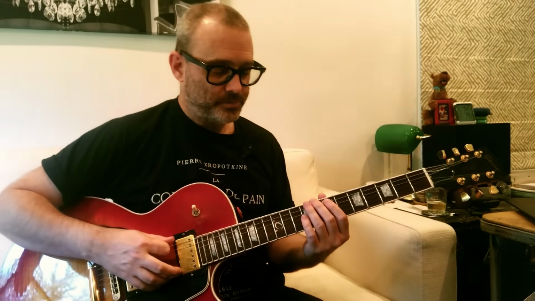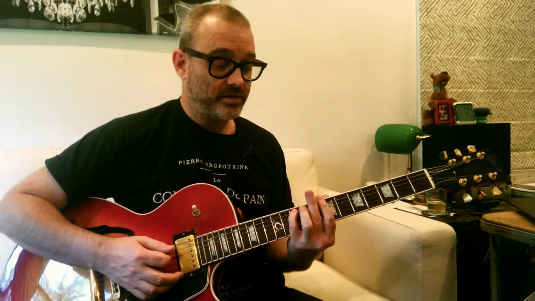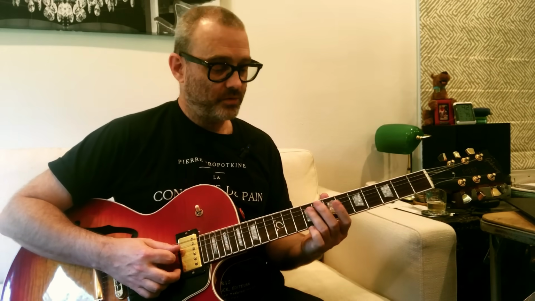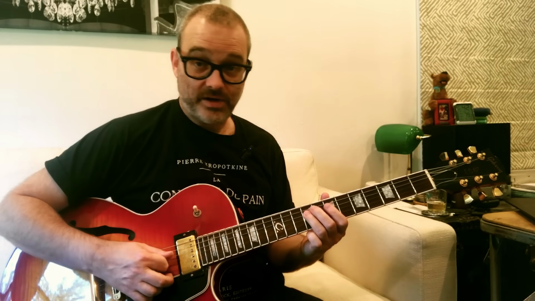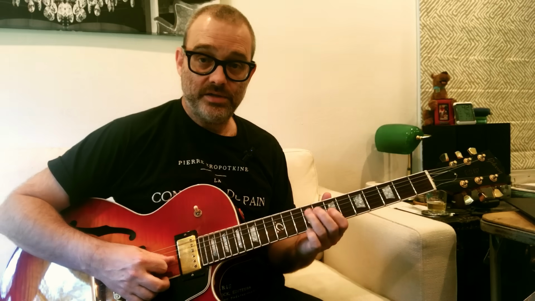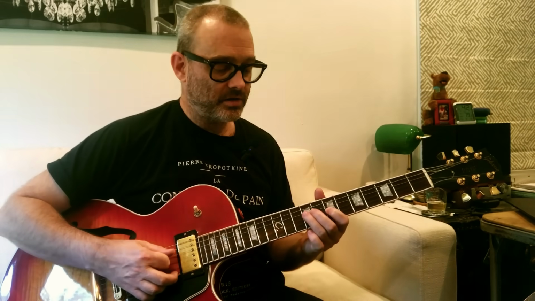So we started on the root. We started on the third. We started it on the 5th. Let's try it on the 7th. We want to go up a third, so we want to go from B to D, a minor third away. Up the Barry Harris scale, though. B, D, C, C sharp, D. That connects the third.